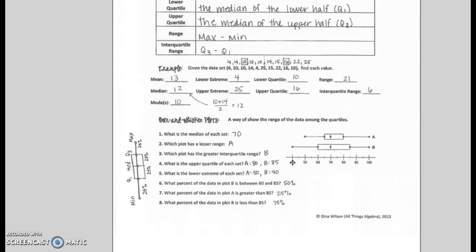Okay, so then we can ask ourselves some questions. What is the median of each set? Our median is always found in the line that's inside the box. It could be in the center, it could be shifted a little bit. So in both of these, the line inside our box is set at 70. So that's going to be the median of both sets of data. Which plot has a range that's less?